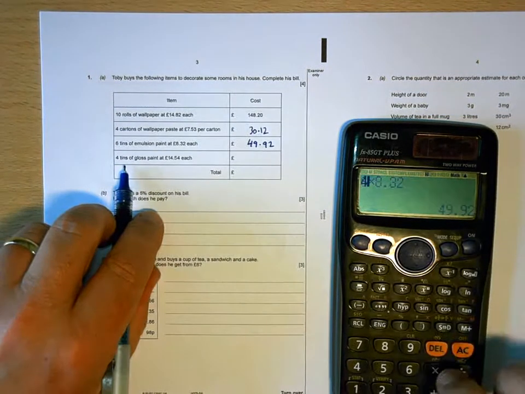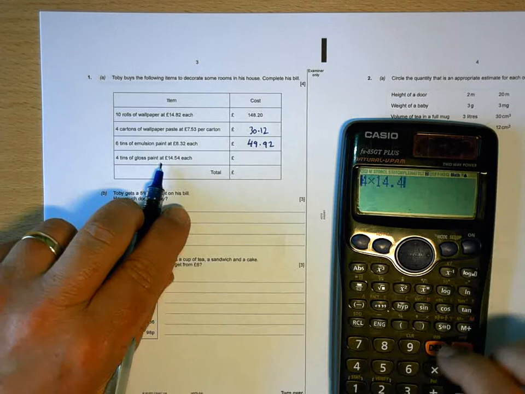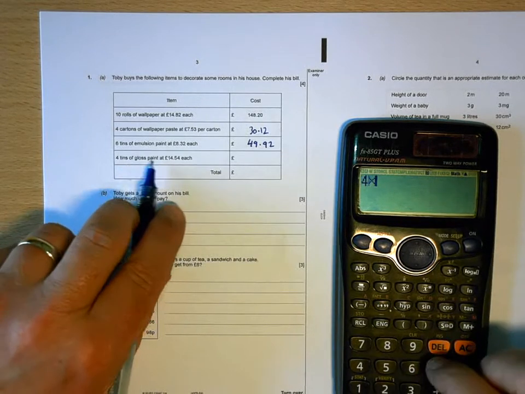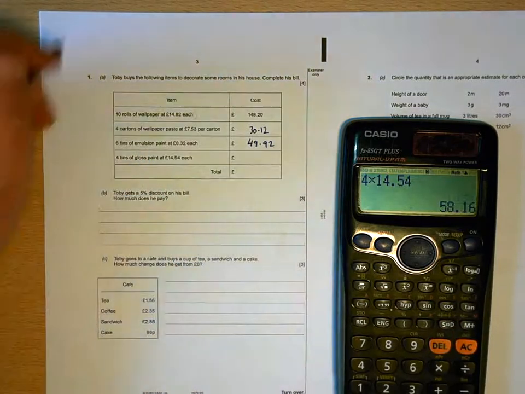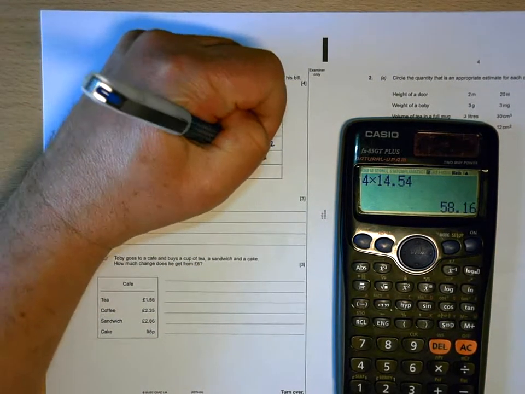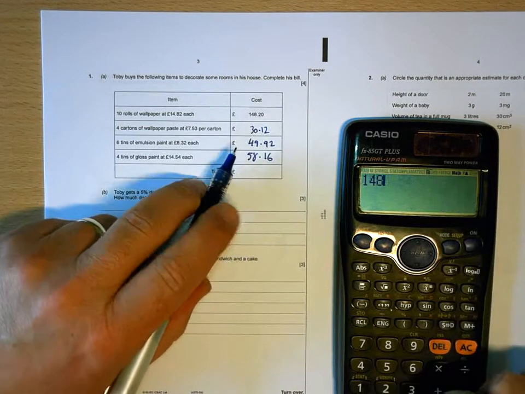And 4 tins of gloss, 4 times £14.54, £58.16. So then we add those up, so £148.20.